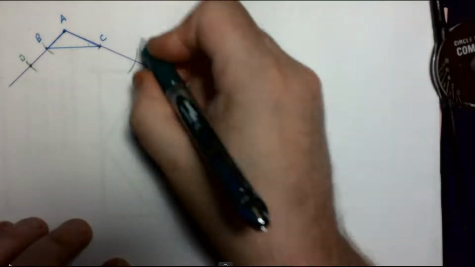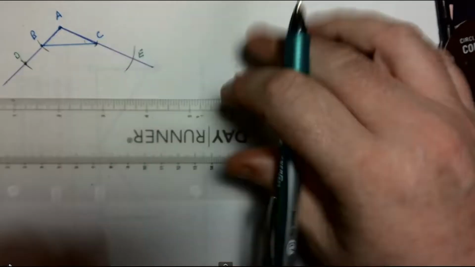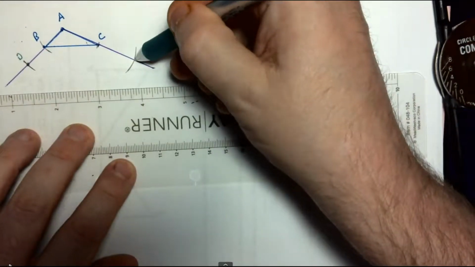Next, we'll open our compass to AC. Setting our stylus at C, we construct the next intersection. Call that E. And so we can then use a straight edge to construct segment DE.